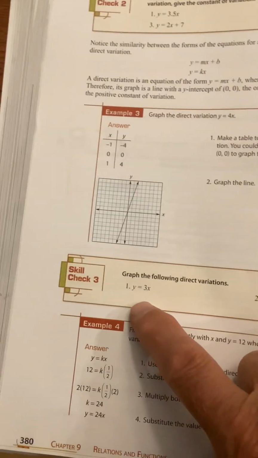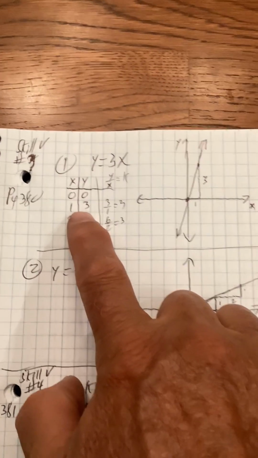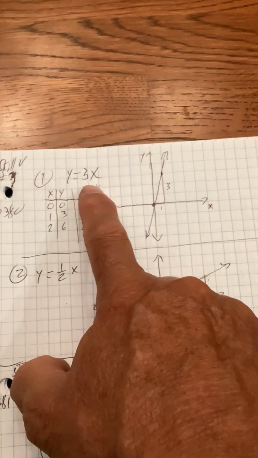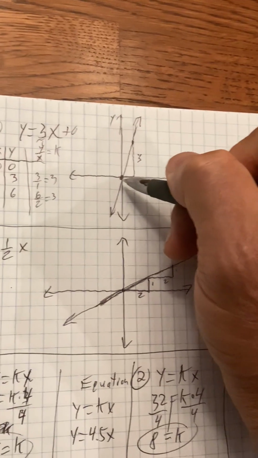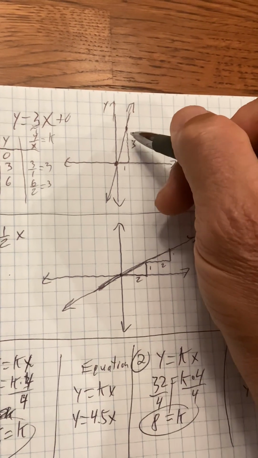Okay, so then skill check number 3. You're supposed to graph the direct variation, which is super easy here. You should be able to do this without even making a table. You could put your plus 0 and over 1. So you start at 0. Bob has nothing, and every day he saves $3.